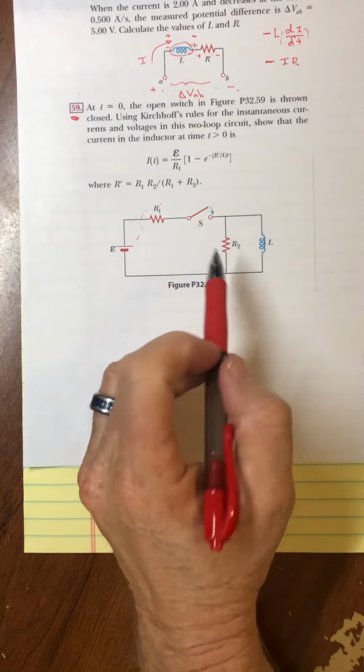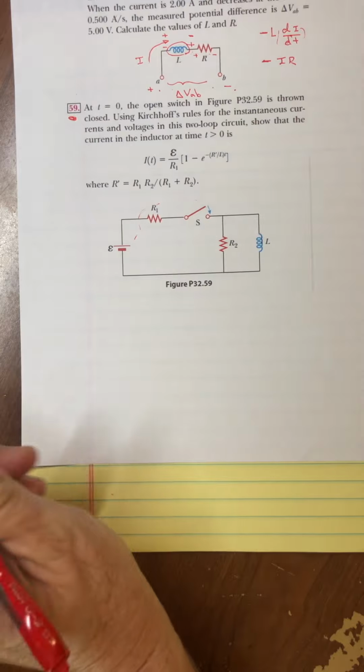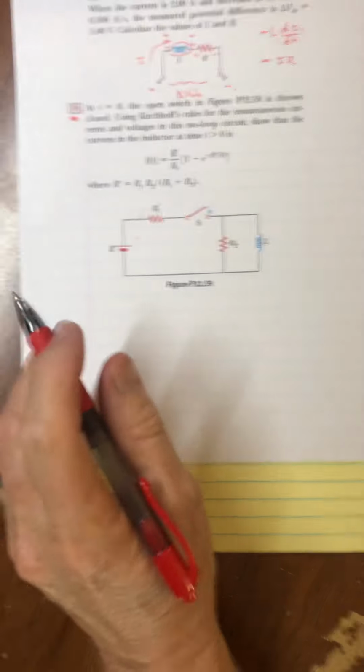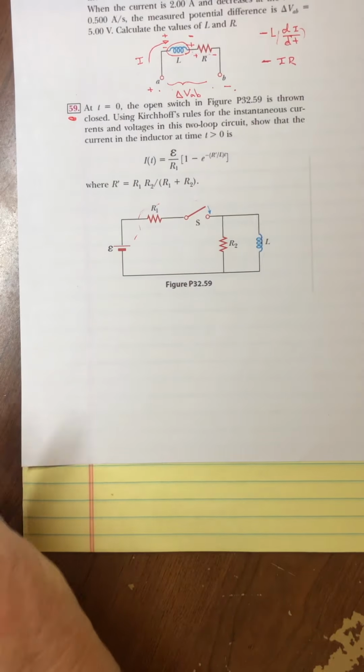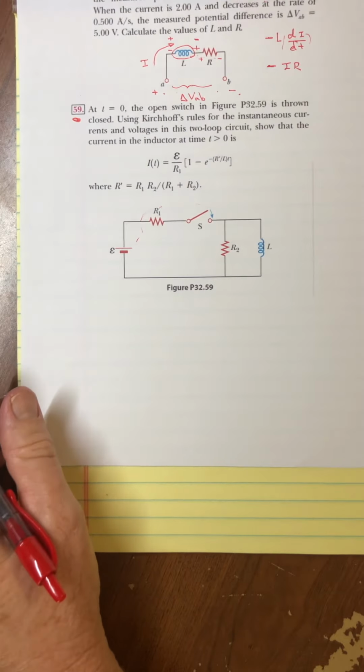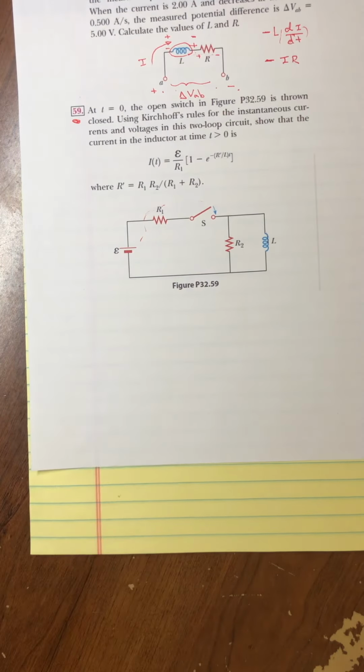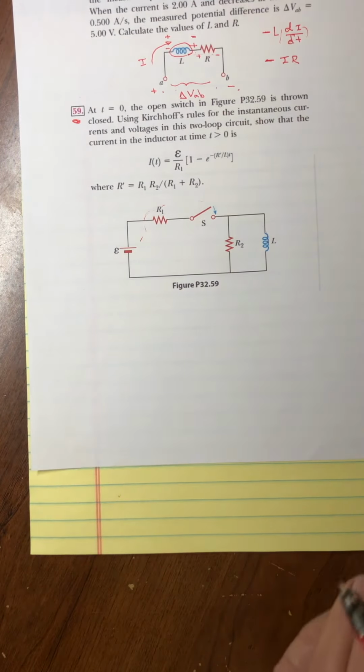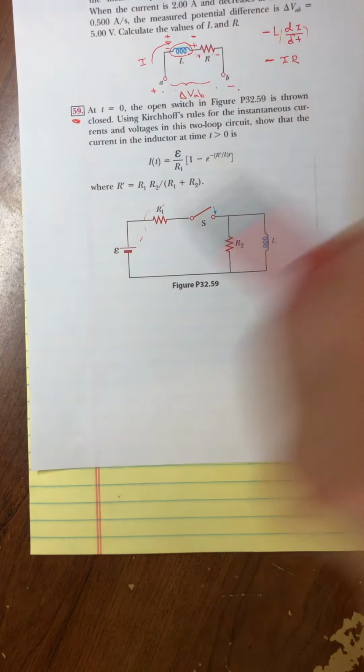Because if you look at these resistors, they're not in series and they're not in parallel. So I think I'm just going to have to do some Kirchhoff's loop rule. Now, if you know a little bit more about circuits, we kind of touched on it in an example I did in the last video. You might remember this one here.